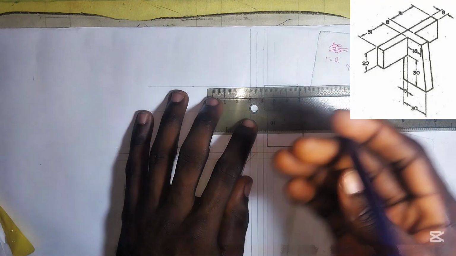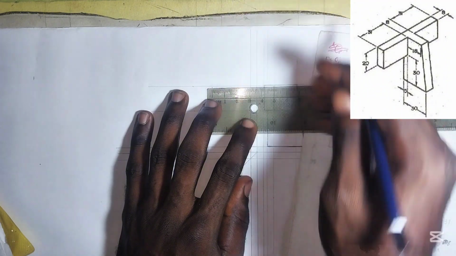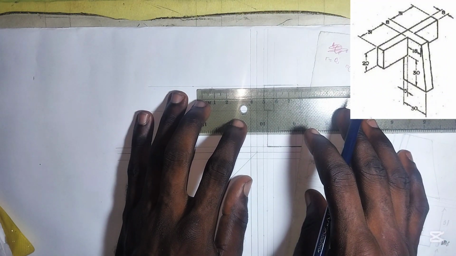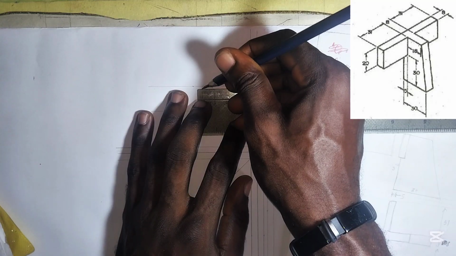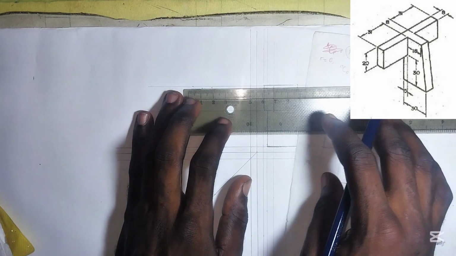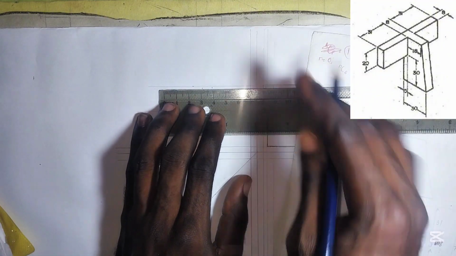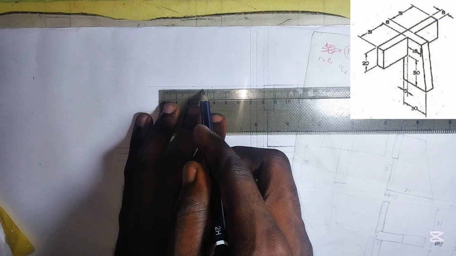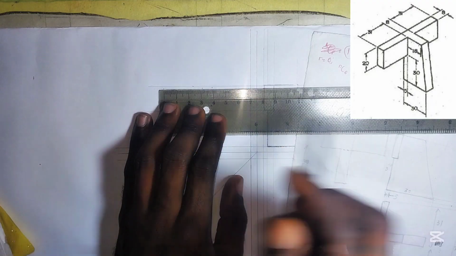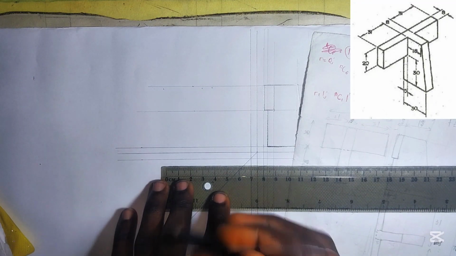Using my other pencil. So 3.1, from 3.1, from 3.1, 0.8, and from 0.8, that will be 7. So everything will be 7 centimeter. So as you can see, 3.1, 0.8, then 3.1. Everything is 7. I do the same thing downwards.